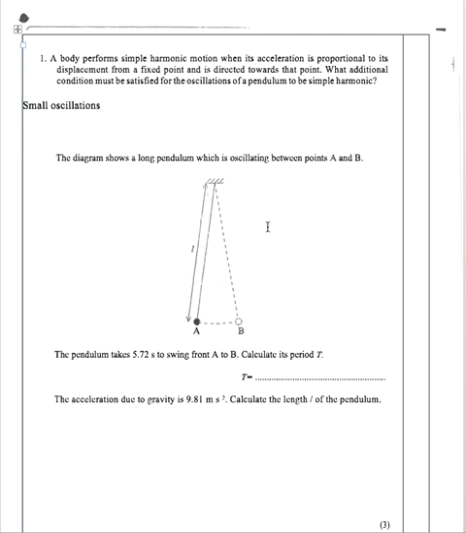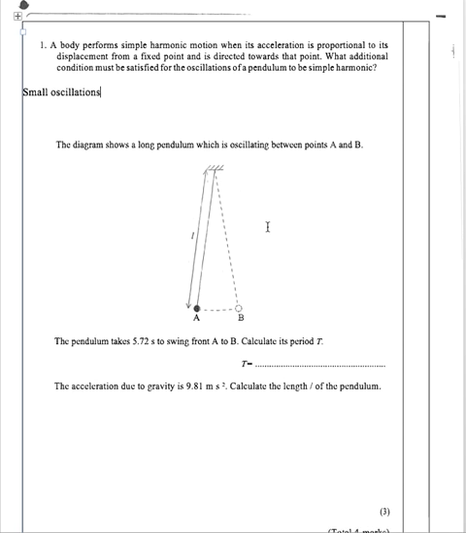This is actually the January 05 question 1. My apologies for that. The pendulum takes 5.72 seconds to swing from A to B. Calculate the period. Well, 5.72 seconds from A to B.